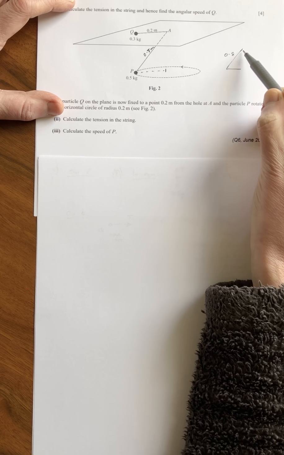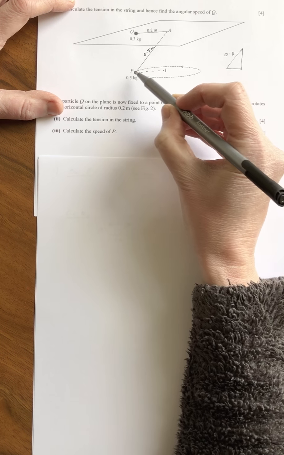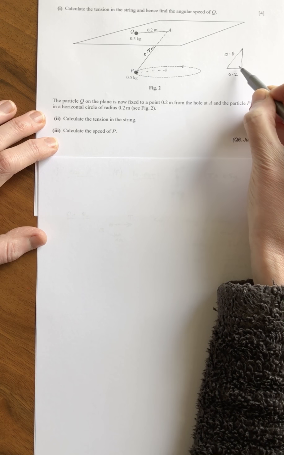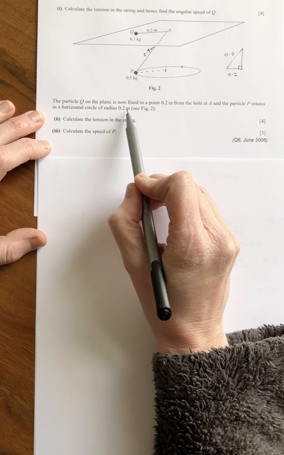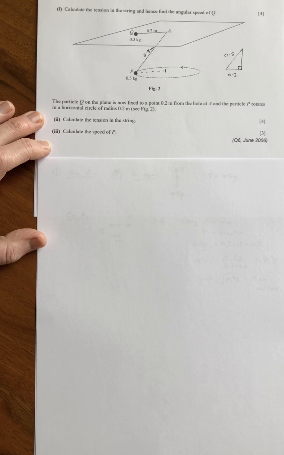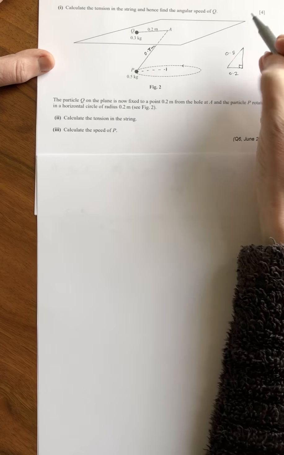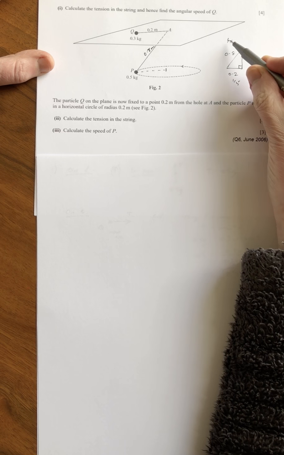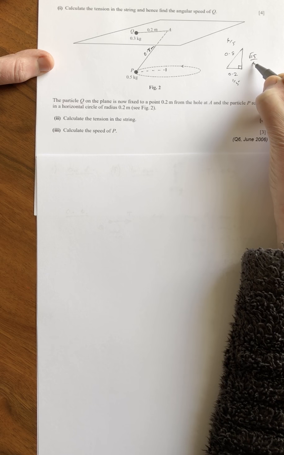I have got 0.8 being the hypotenuse. I know that this is equal to 0.2, and I've got a right angle there. It tells me it's 0.2. That's how I knew that that was 0.2. I need to work out this length. We could use decimals, but I'm just going to go with lovely fractions. 16 minus 1 gets me 15, so I know that's root 15 over 5.